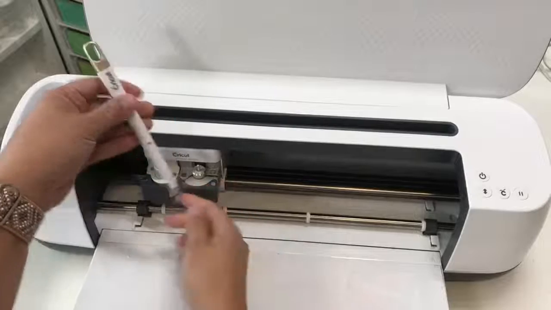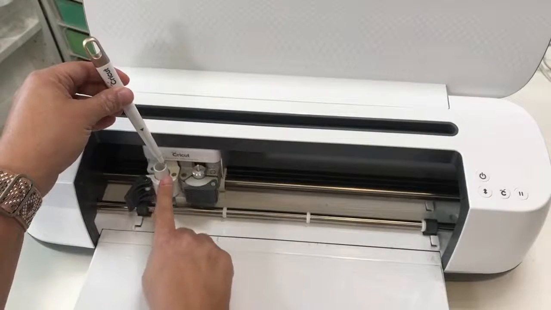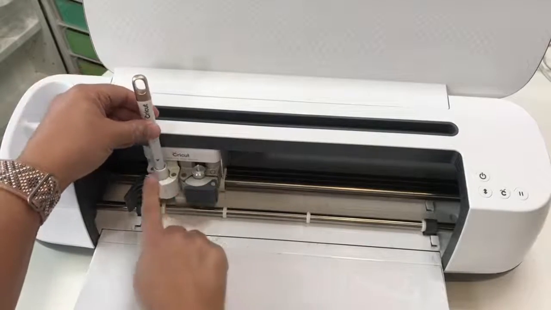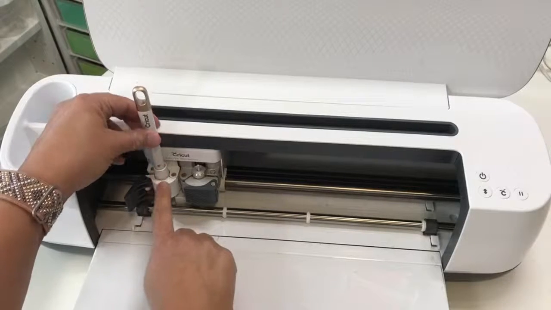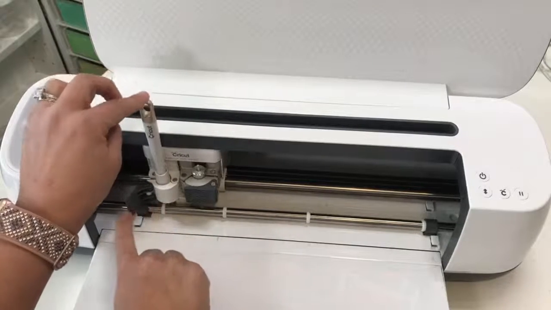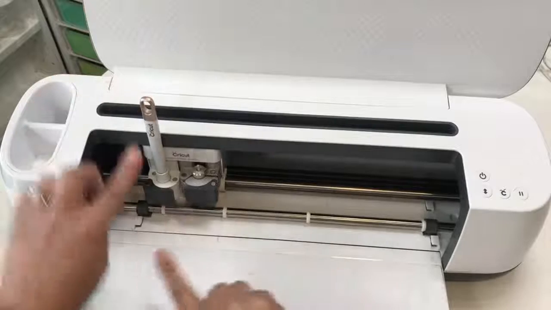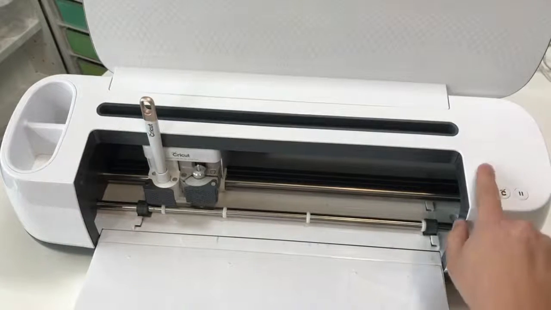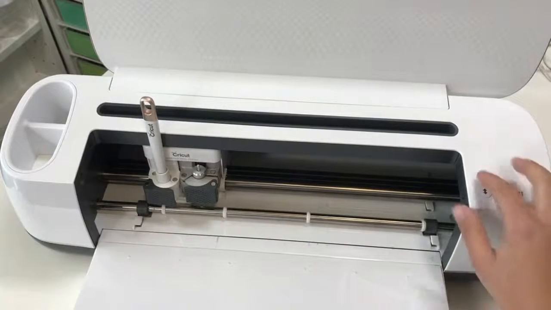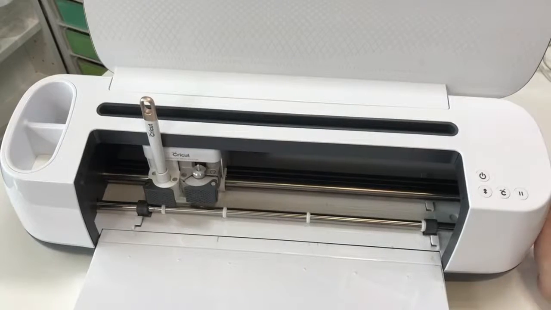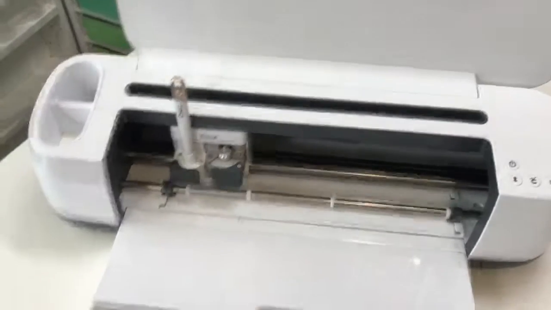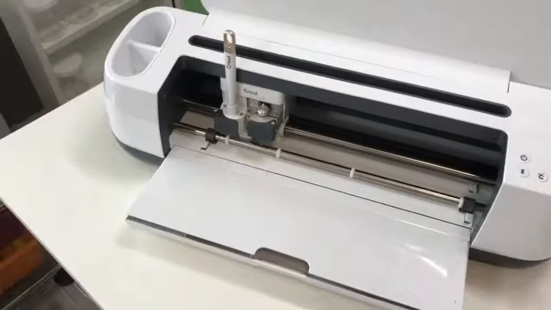So with the scoring tool, you're going to put it in your left slot. And you see this little arrow right here. You're going to go ahead and just give that a little push and then close it. I'm also going to turn on my machine there. Is it on? Nope, it's not plugged in. Hold on. Hang on.